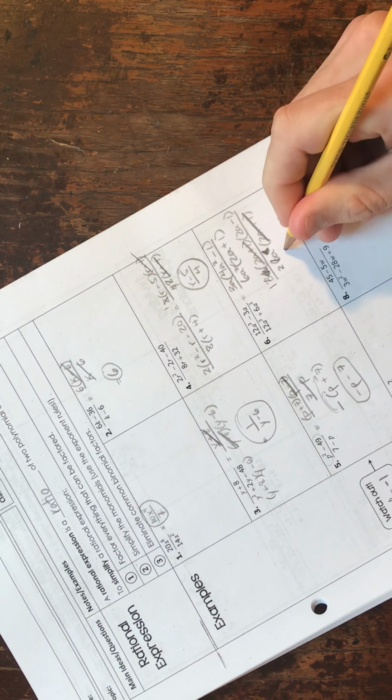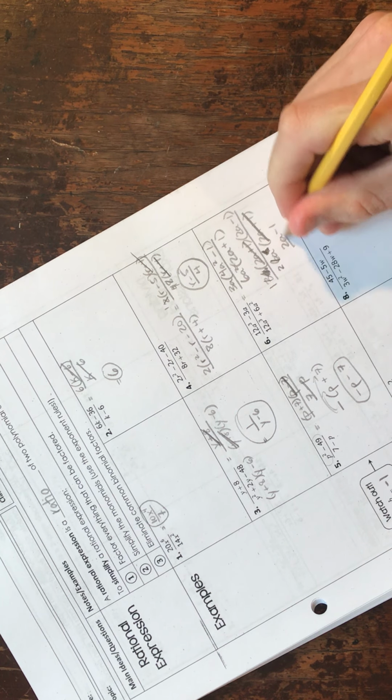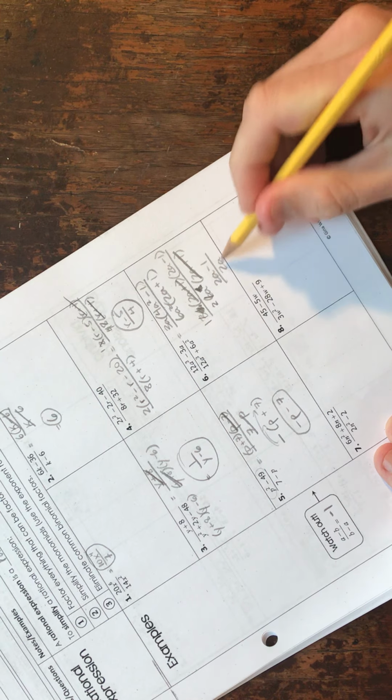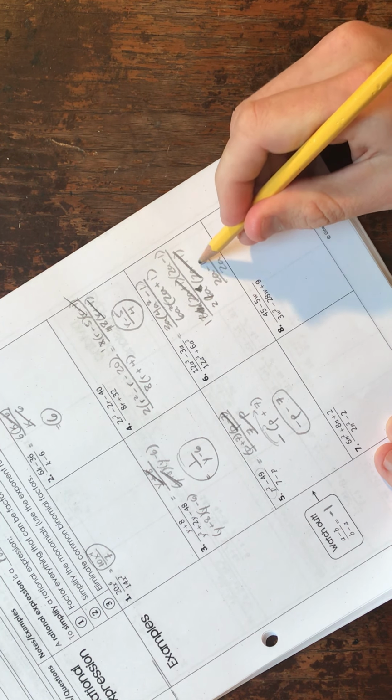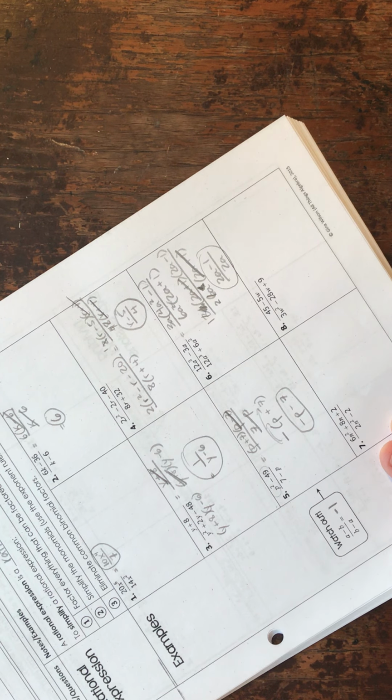So let's check out what we have left. We have 2a minus 1 on top, right? And then on the bottom we have 2a. Once again, remember you can't cancel these because that numerator has a minus 1. So this would actually be our final answer there.